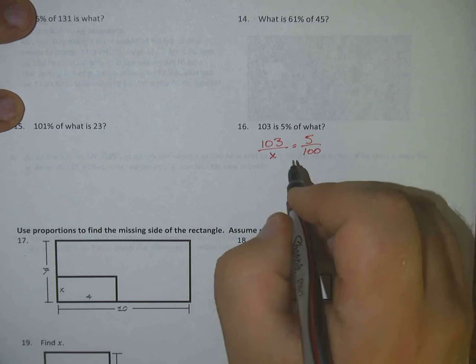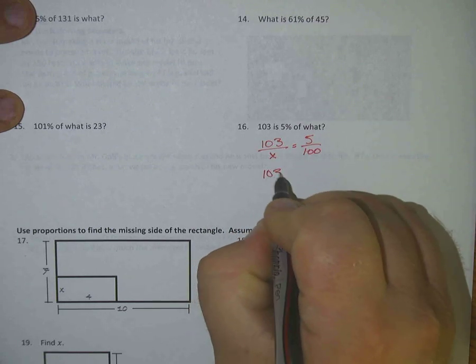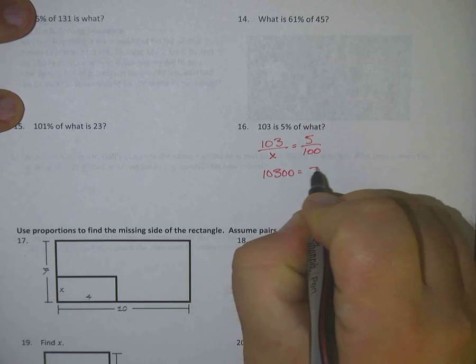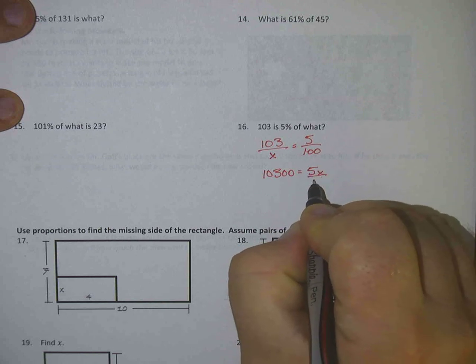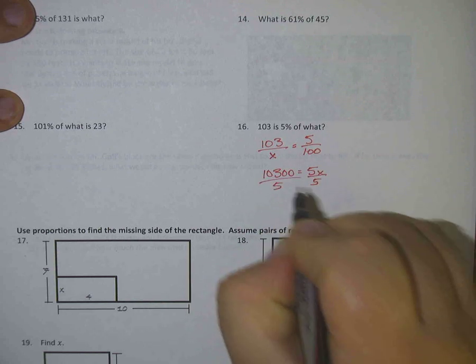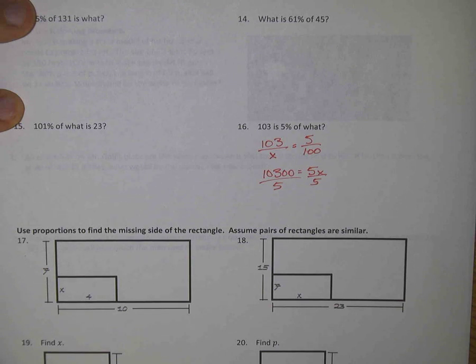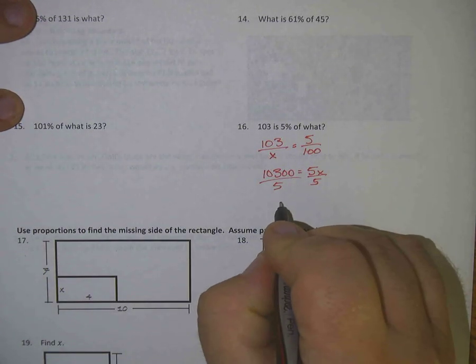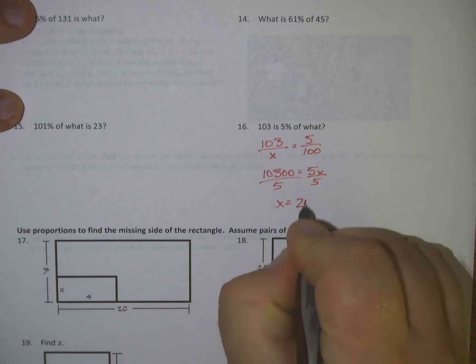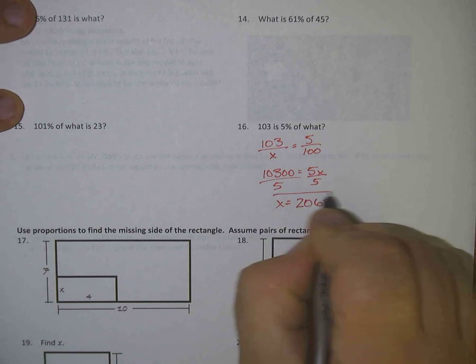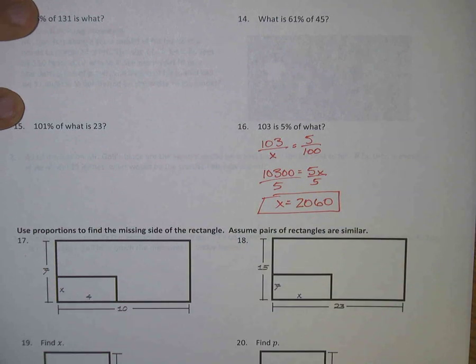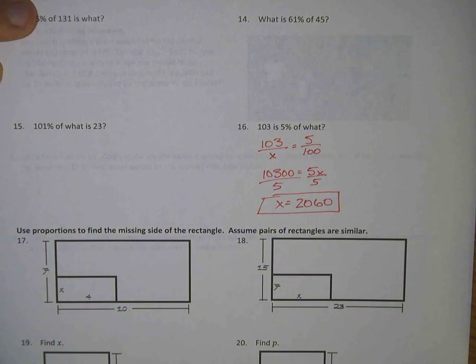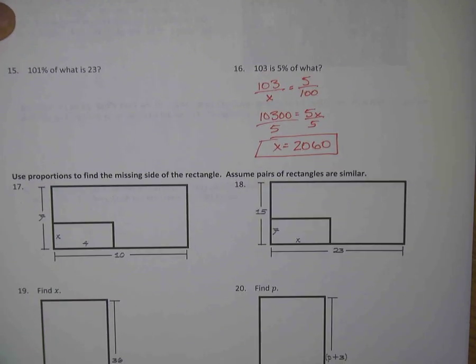So I'm going to go ahead and cross multiply. So I'm going to have 10300 equals 5x. Divide by 5. And 10300 divided by 5 is 2060. So x equals 2060. Okay. And that's good work. Let's go ahead and move on.